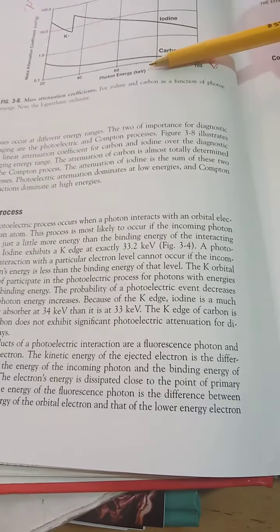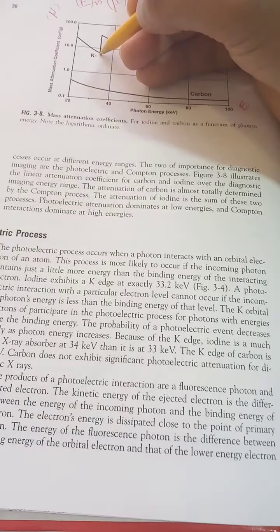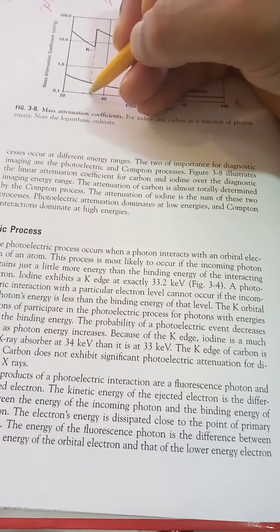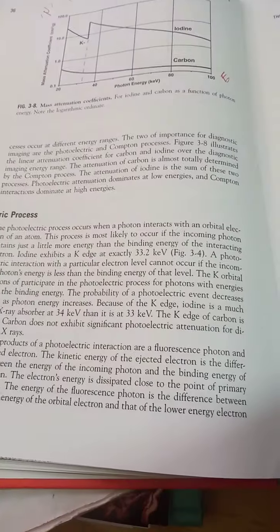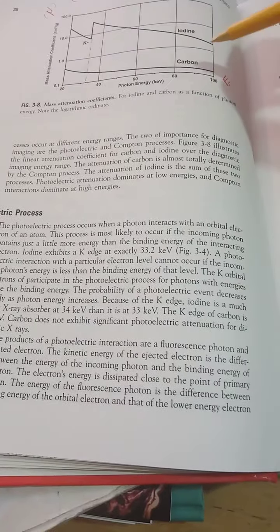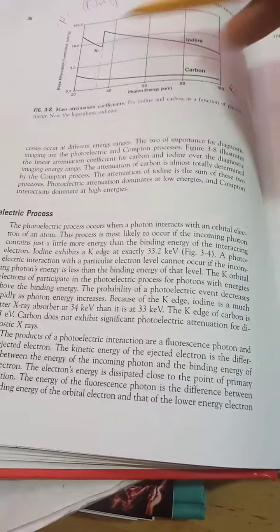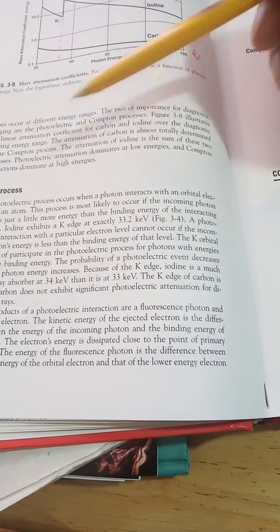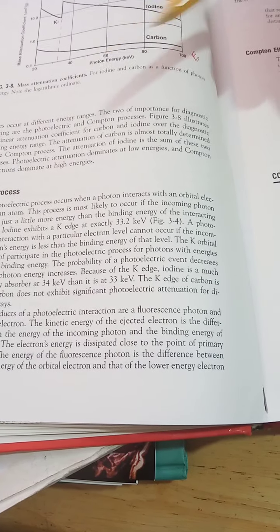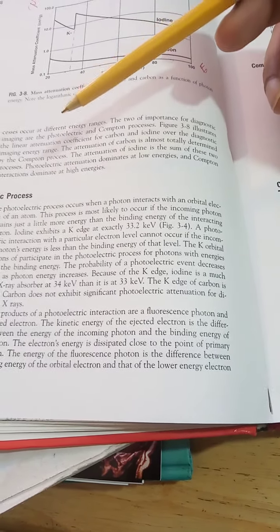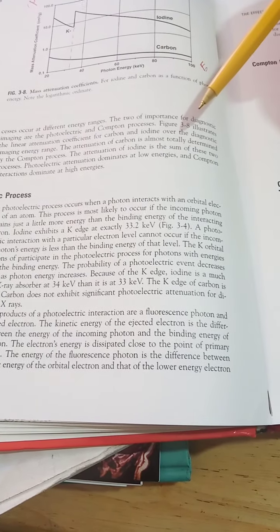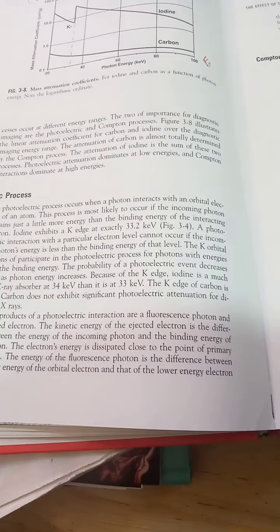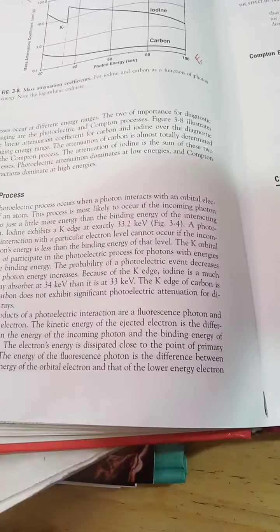So carbon's pretty much constant, but in iodine there's a spike around about 25 kilo electron volts. There's a spike, and then it declines from there onwards at a very steady gradient. The attenuation of the carbon is almost totally determined by the Compton process, whereas the attenuation of iodine is summative of these two processes, photoelectric and Compton.